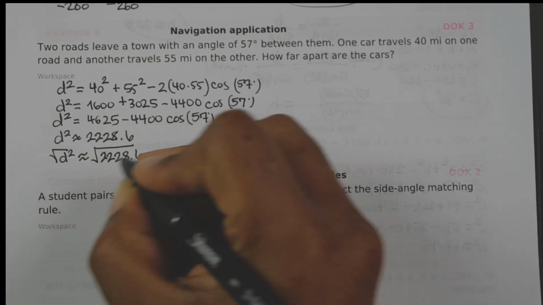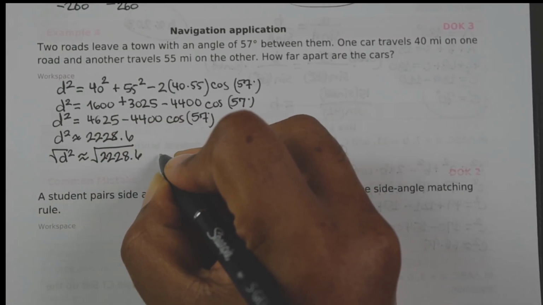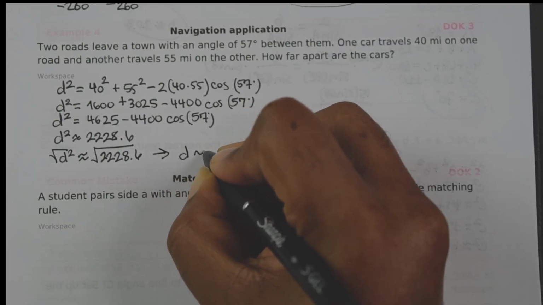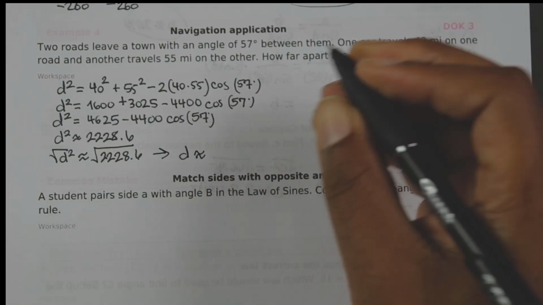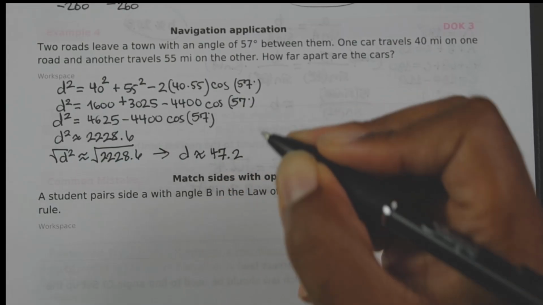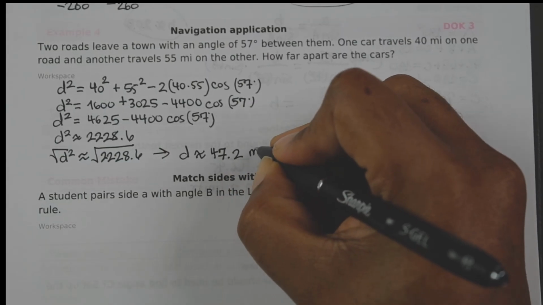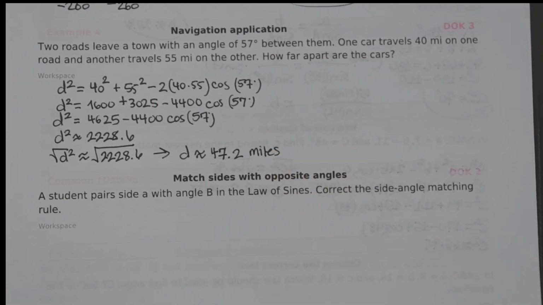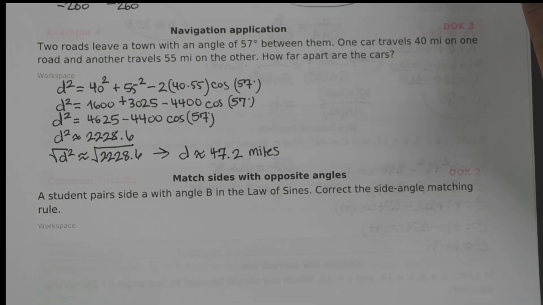D is approximately 47.2 miles apart, which is pretty far. Okay, so the cars are quite a distance apart from each other.